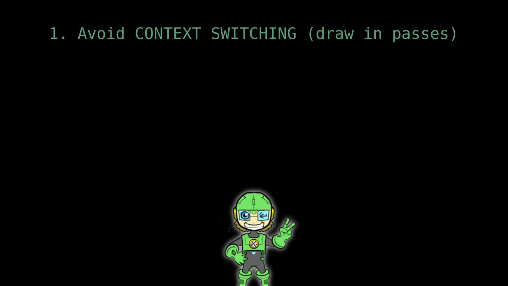All right, y'all, we're at the conclusion, so here are my tips for being the most efficient webcomic creator possible. Number 1. Do things in passes to avoid context switching. Number 2. Accumulate and create asset sheets and templates for reuse.